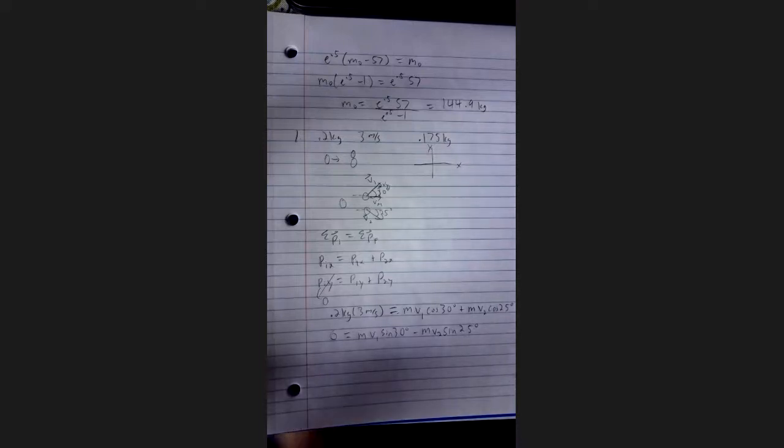Okay, so let's put this together and rewrite our equations. I'll rewrite them without units just to make it easier. So for our X equation, we have 0.6 has to be equal to our mass. They both have the same mass, which was 0.175. And then we need the X part of the first ball's velocity plus the X part of the second ball's velocity. So this is our X equation.